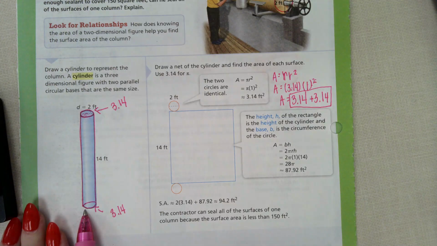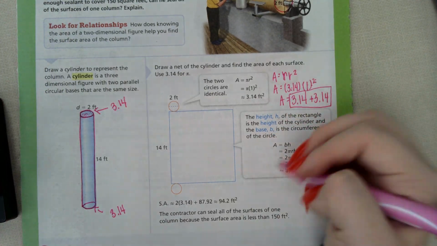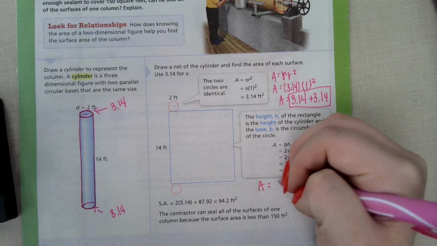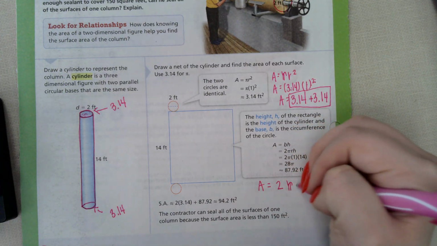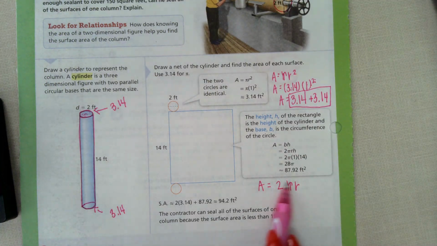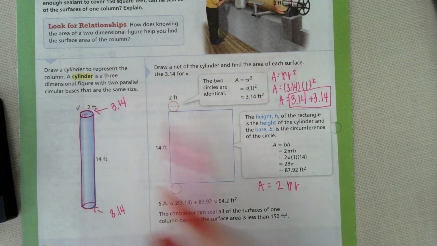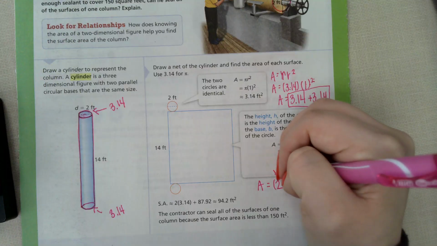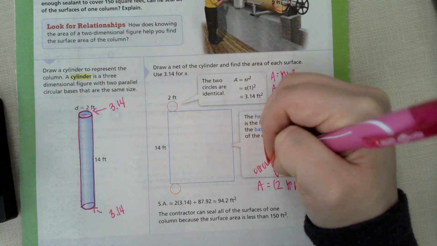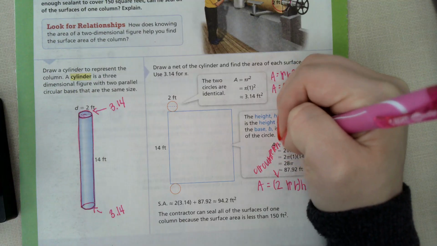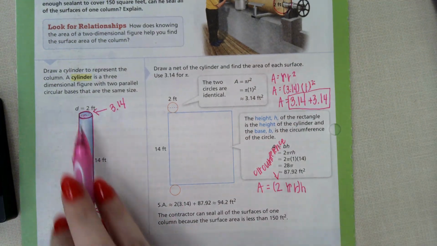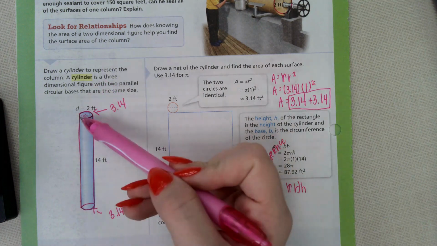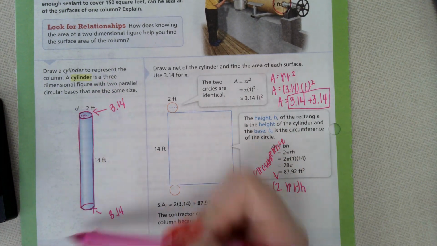And then the last thing I need to do is figure out the area of my cylinder itself, so the outside of it. And the equation for that is area equals 2 pi r, my equation for circumference, times my height. Hopefully that makes sense that I'm using my circumference equation because I am trying to figure out what just the outside of that is all the way down.